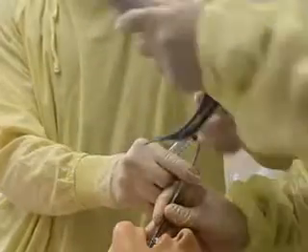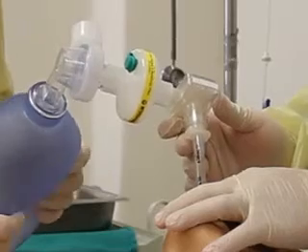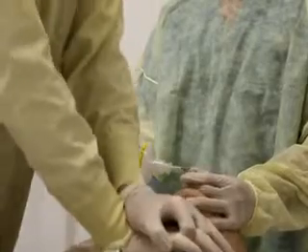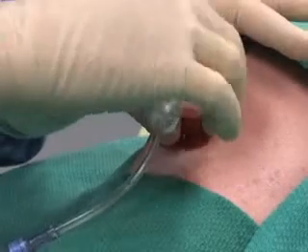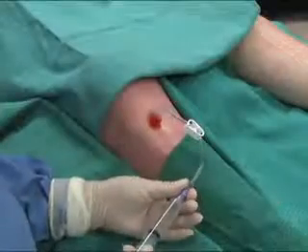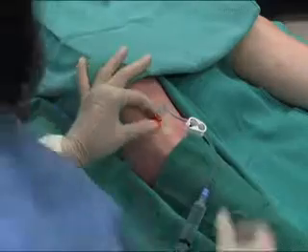Obtaining rapid vascular access is an essential step in the resuscitation of critically ill patients. The intraosseous route provides vascular access quickly and reliably when peripheral and central venous routes are unavailable or have failed.